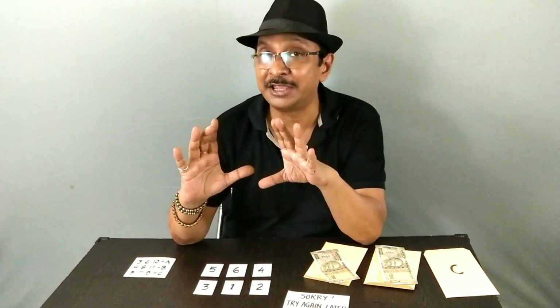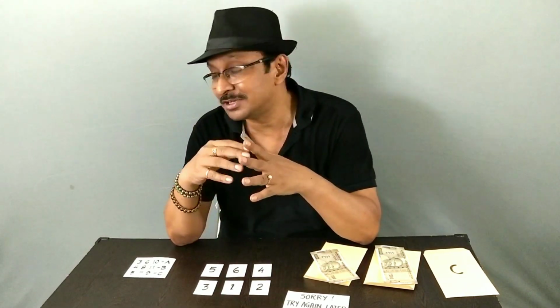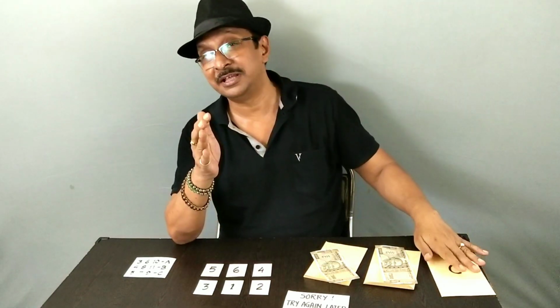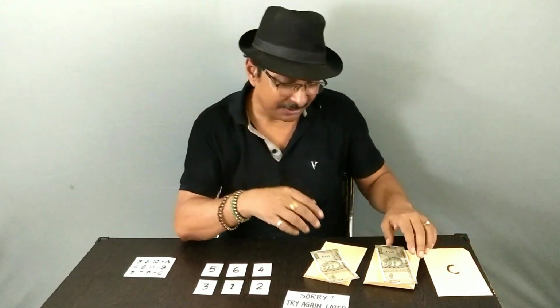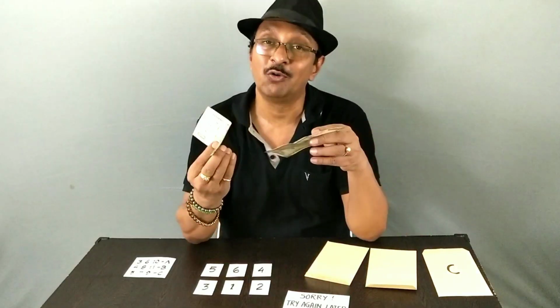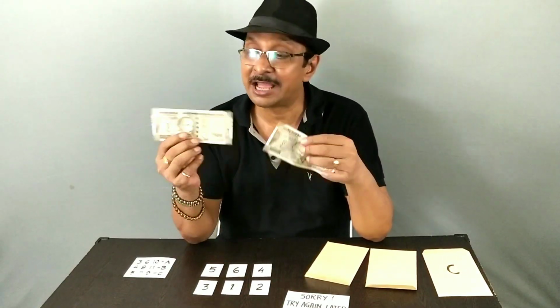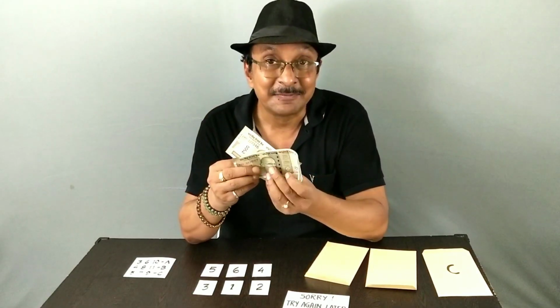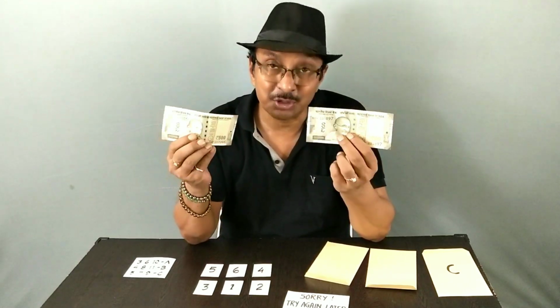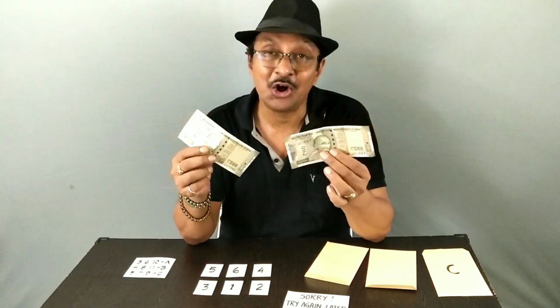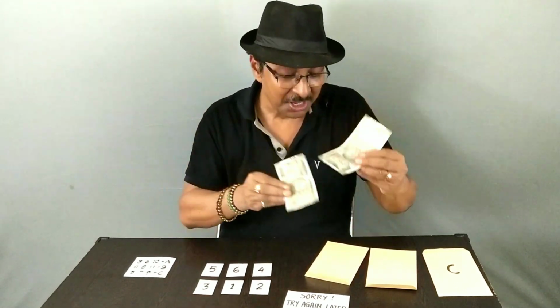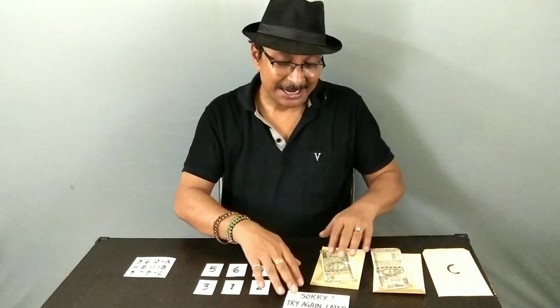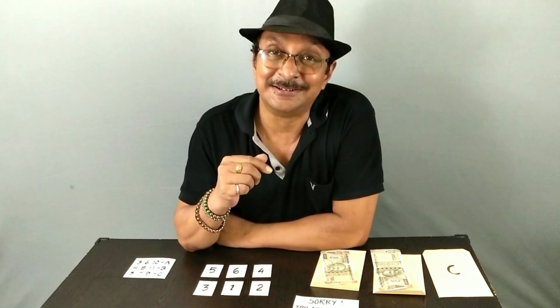You can put a thank you card or something else, a flat chocolate could be inside this envelope. And these two contain two valuable objects. It can be a check, a banker's check of a high denomination, or money, or whatever you want to. And now let us get into the secret.